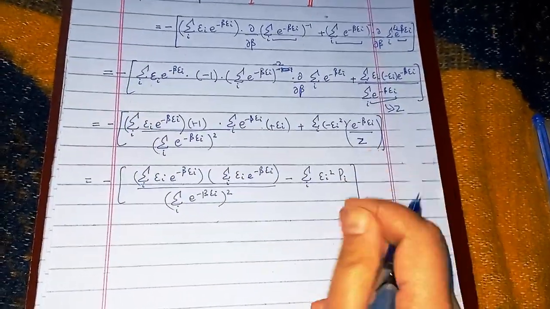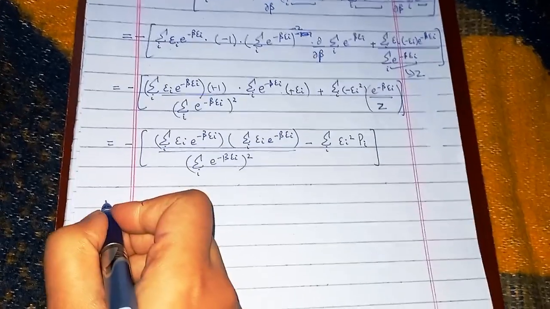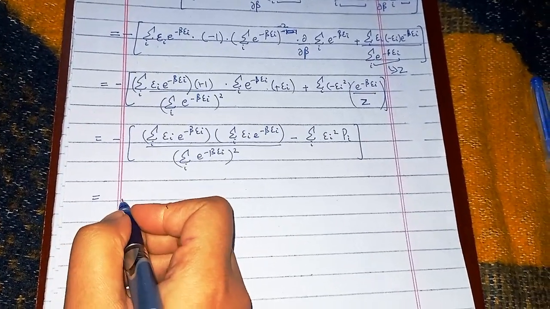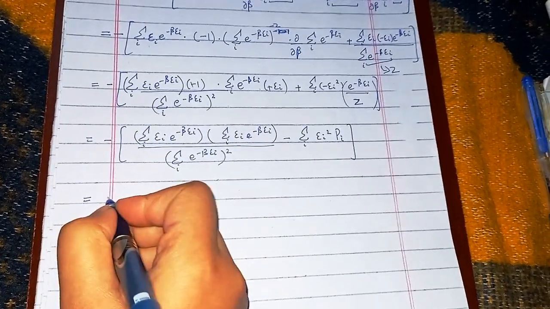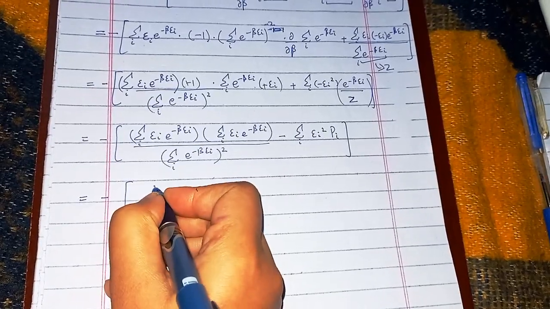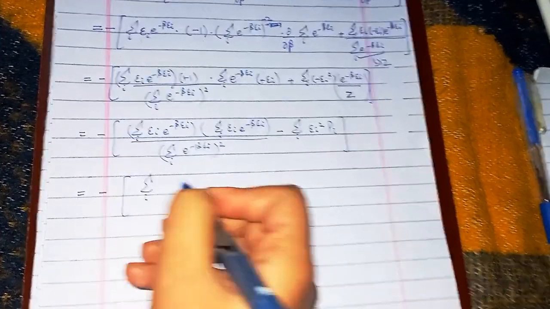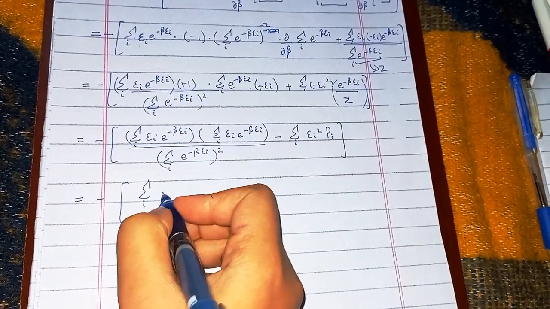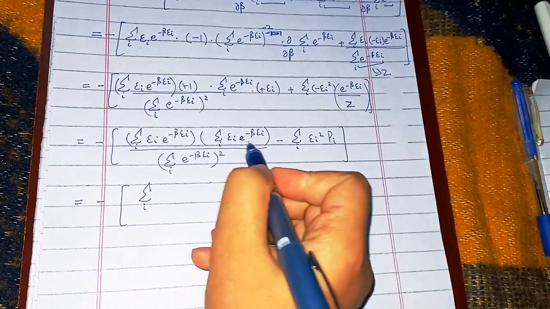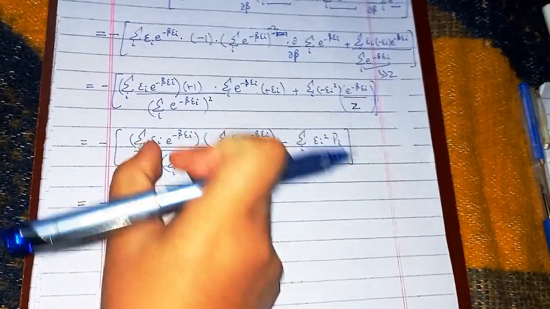So we wrote instead of this pi, negative summation i. We can see this is the same term and this is the same term.